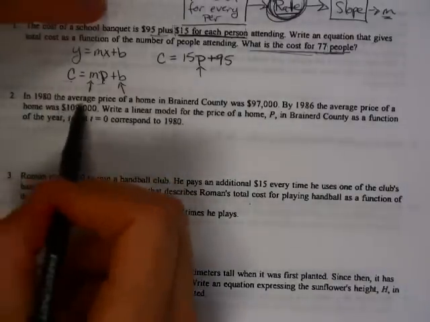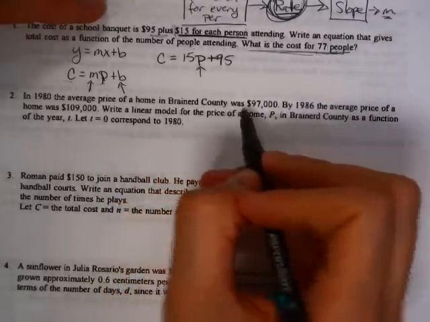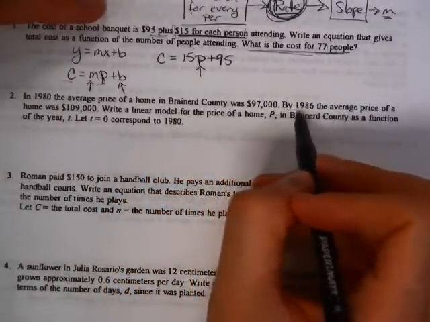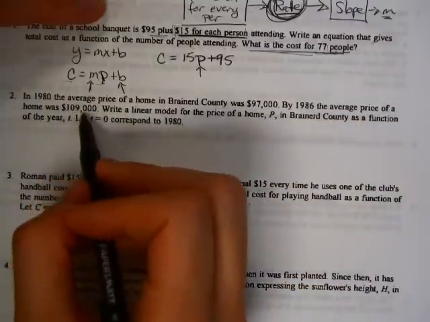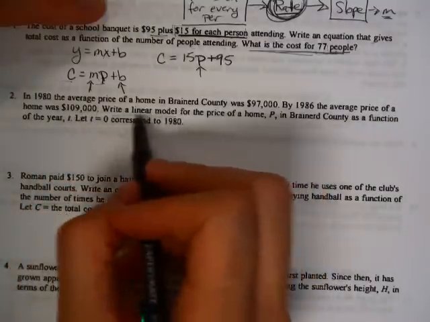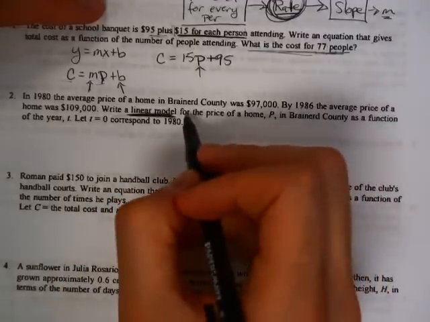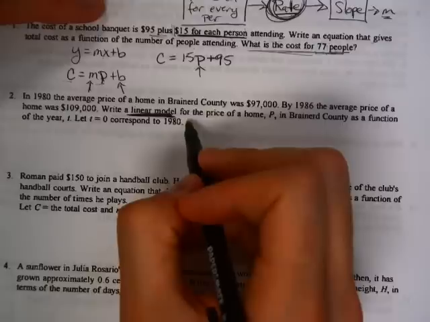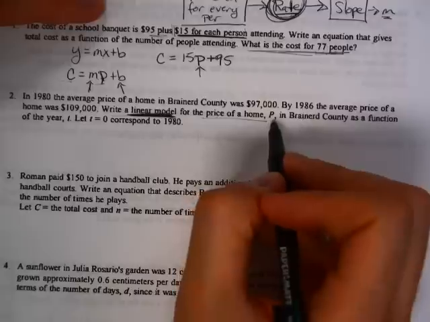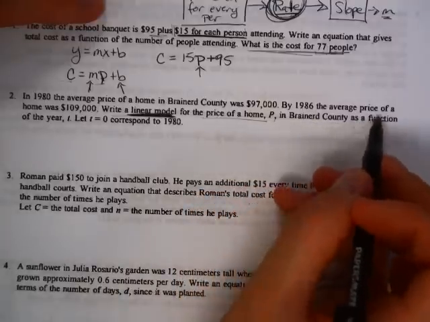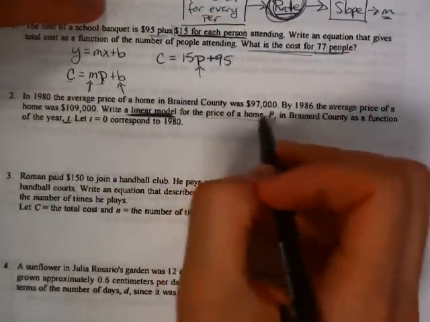In 1980, the average price of a home in Brainerd County was $97,000. By 1986, the average price of a home was $109,000. Write a linear model. That's another word for a linear function or a linear equation, or y equals mx plus b. So write a linear model for the price of a home P in Brainerd County as a function of the year T. Okay, the price of the home.